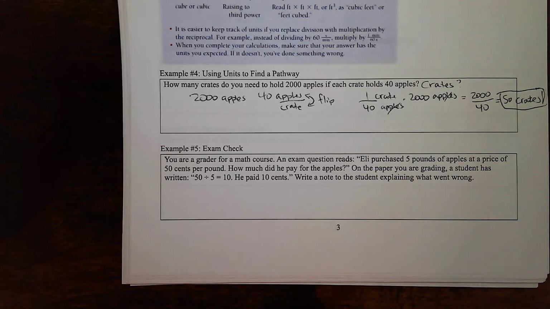So let's talk about one thing this method talks about: you want to look at your solution and see if it makes sense. You purchase 5 pounds of apples at 50 cents per pound, and paying 10 cents would not make sense because that's less than 1 pound of apples. You would know automatically that it doesn't even make real world sense. So that's one thing you could see.